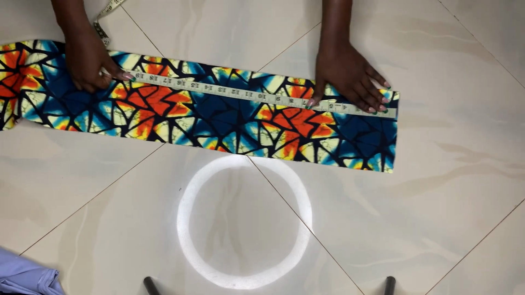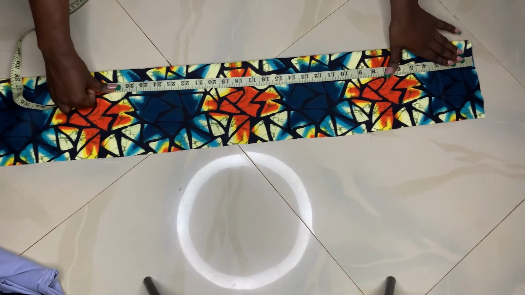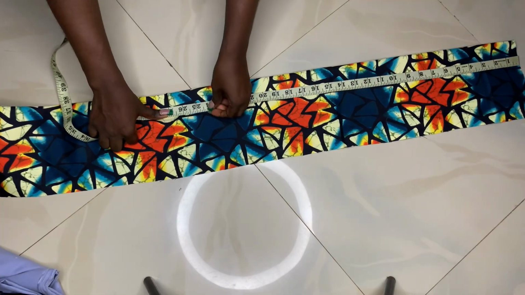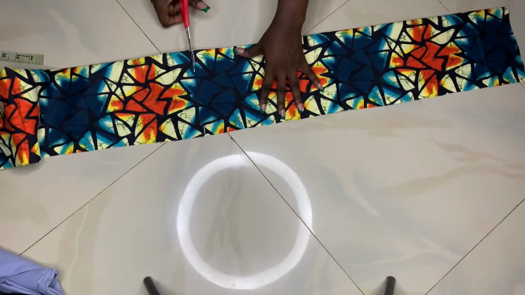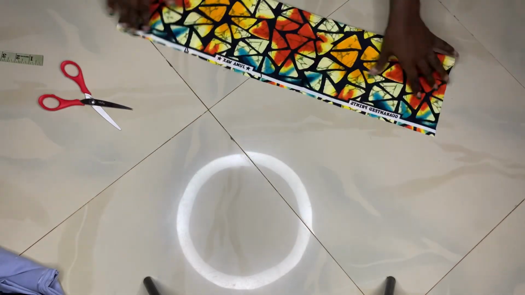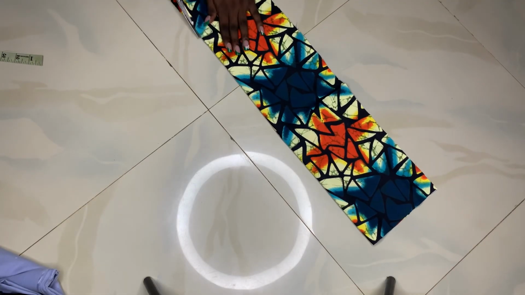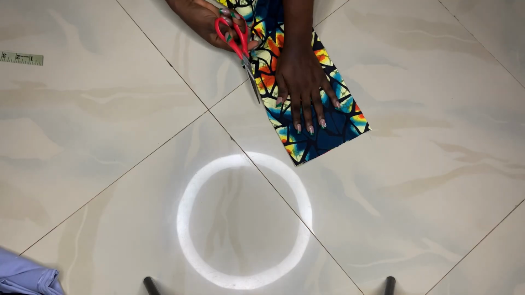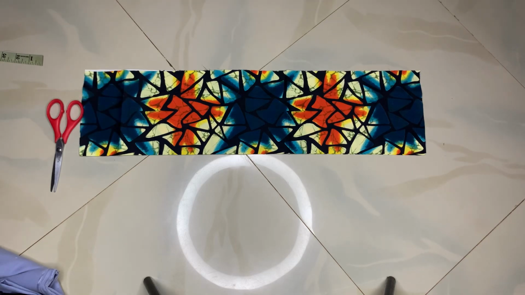And for my ruffle, I took the length to be 25 by 6 inches, and you unfold, cut 2. We are on fold, 25 by 3 inches on fold. But it's not by force, so it should be 25 inches. And anyhow it can be our pattern, because the more the ruffles are, the more.